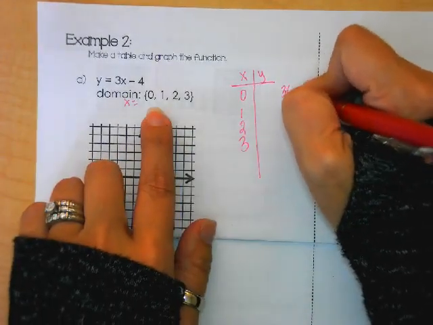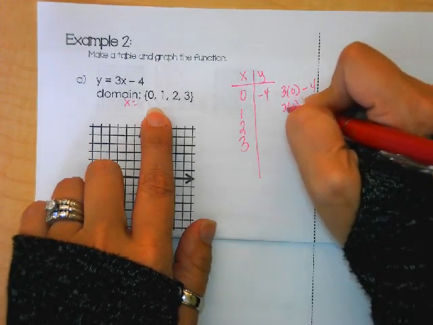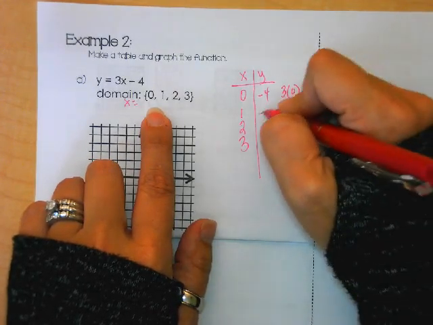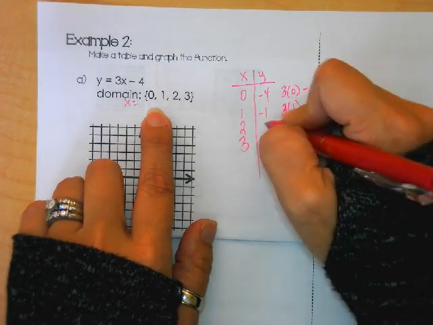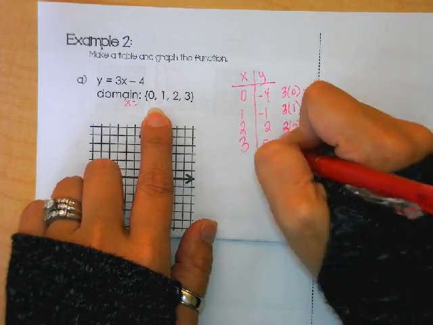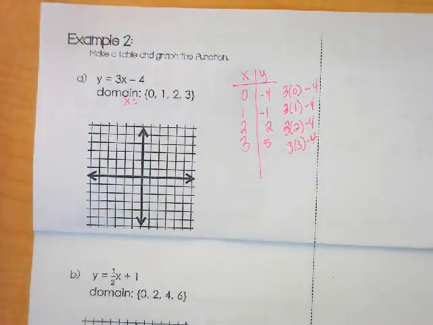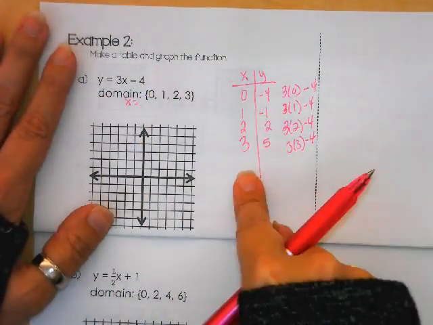So I can say 3 times 0 minus 4, negative 4. 3 times 1 minus 4 is a negative 1. 3 times 2 minus 4 is 2. And 3 times 3 minus 4 is 5. Now, I can see right here, it is in fact a function. All linear equations are going to be functions.